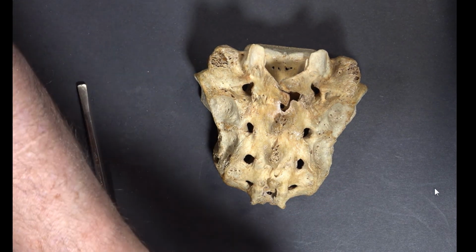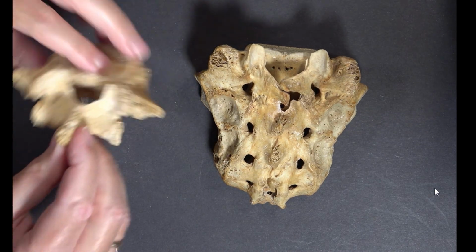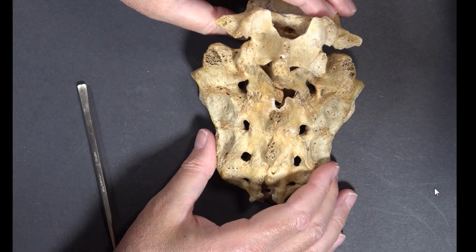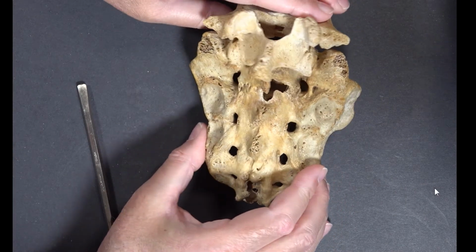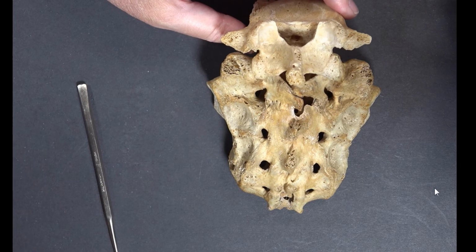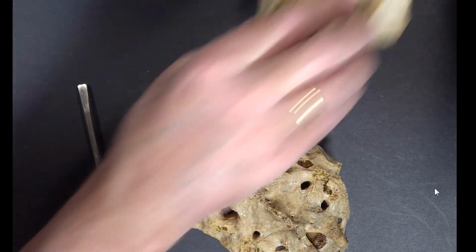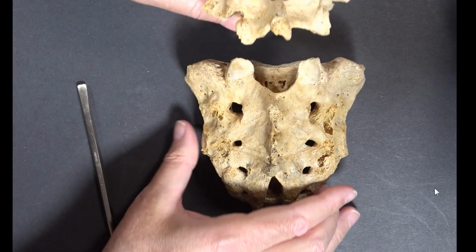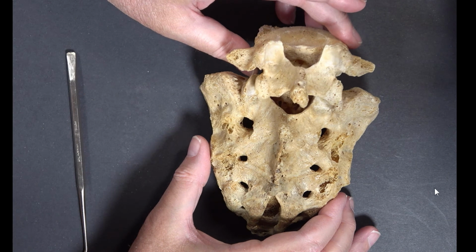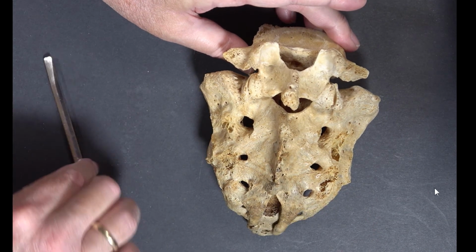L5, I do have L5 that goes with this one, I think. L5 comes down like this. Is this a match to this? No, this one's too big for it. But L5 would connect to it like that. Let's see if I can. This one, let's look at another one. So L5 would come down. There's the match. See how nice that fits together?